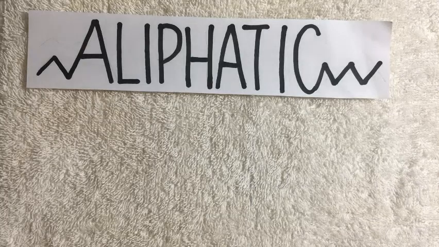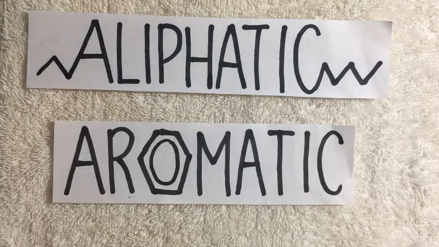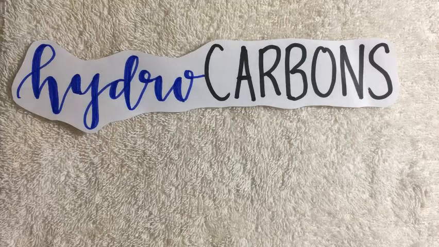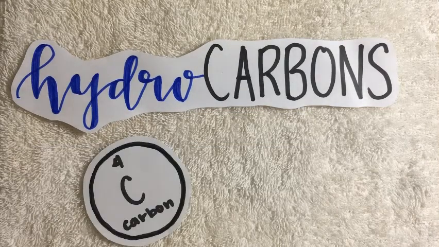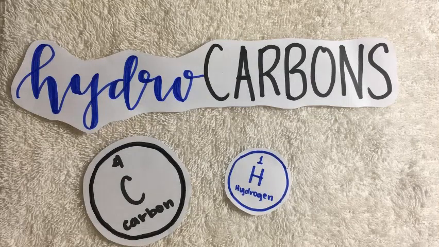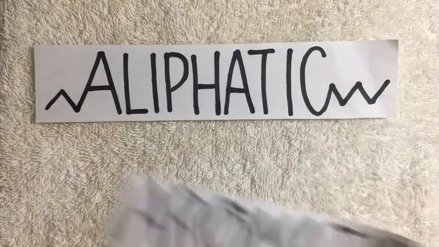Today, we will be talking about the two main classifications of hydrocarbons, aliphatic and aromatic. But before we discuss and elaborate on these classifications, we will first define what hydrocarbons are. Hydrocarbons are generally defined as organic compounds containing hydrogen and carbon atoms in its structure. Hydrocarbons, as stated earlier, can be classified into two broad classes, aliphatic and aromatic.